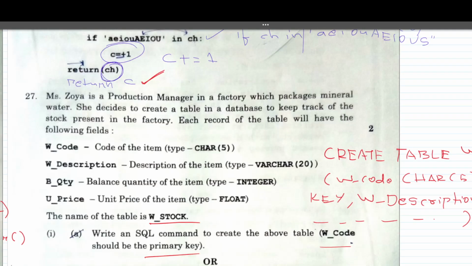Then here, if I will be solving the OR one, let's see what it says. Can U price be the primary key of the above table? Here it says U price, unit price of item. Can this be considered as my primary key? It is asking, can I keep my U price as my primary key or not? But no, definitely we cannot, right?